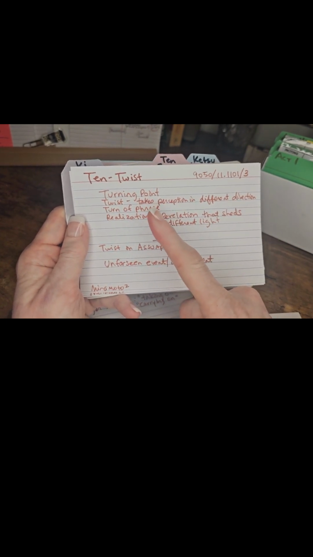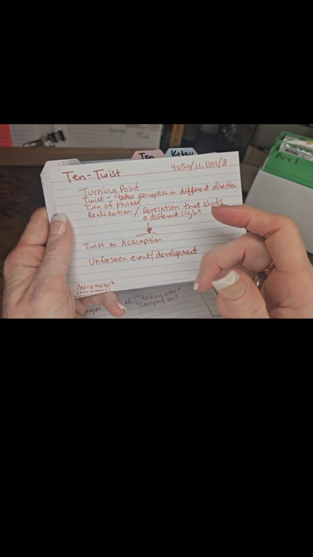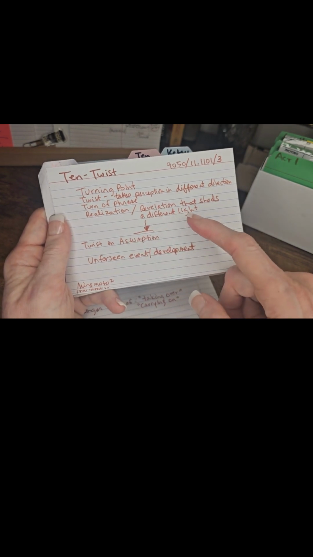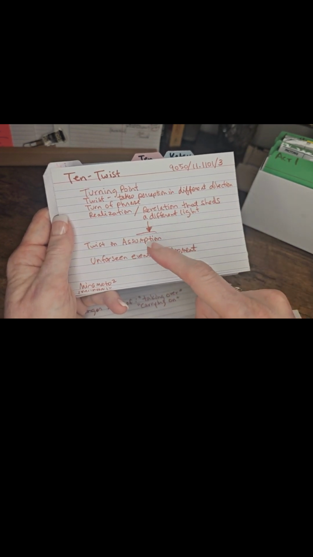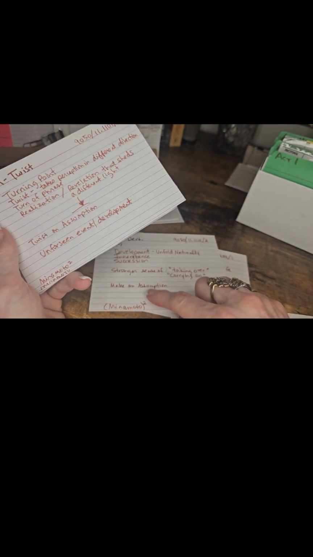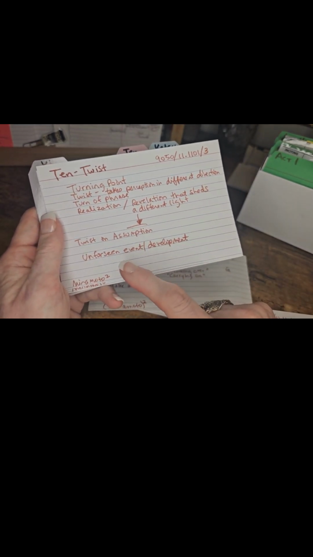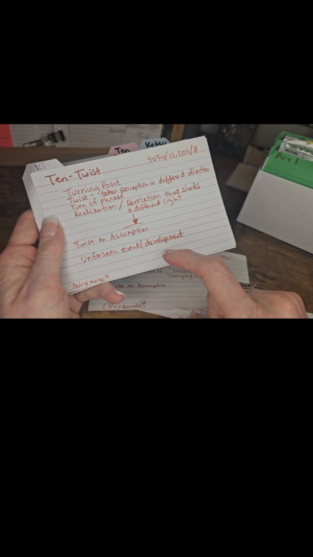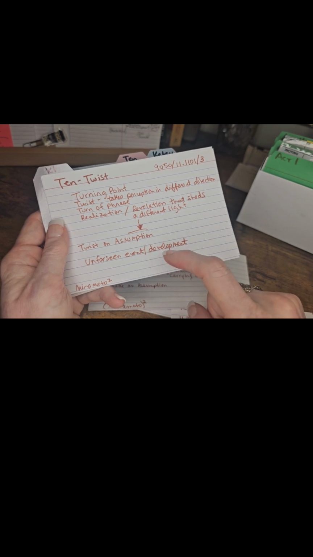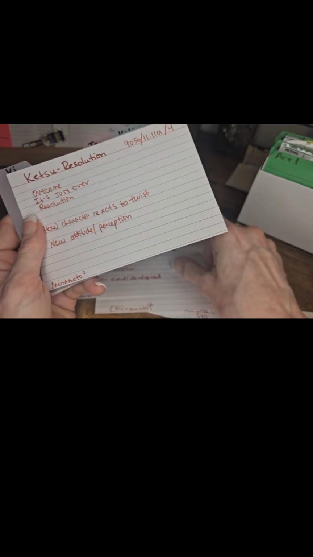This is your turning point. It can be a twist. It takes the perception in a different direction. It could just be a turn of phrase or a turn of perception. It could be a realization. It could be a revelation that sheds a different light. Or if you're going with the assumption idea where your character has made that wrong assumption about something, this is where that assumption is challenged and turns. Perhaps there's an unforeseen event or a development, okay? So this is not a big challenge that they have to overcome, a conflict that pushes them. It's just something that they have to make up their mind about.